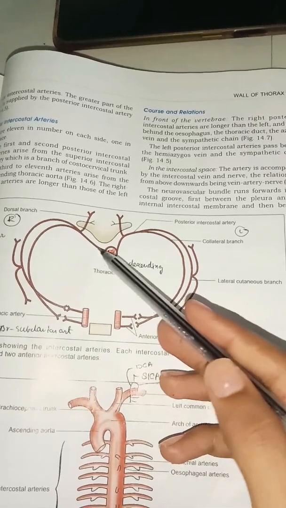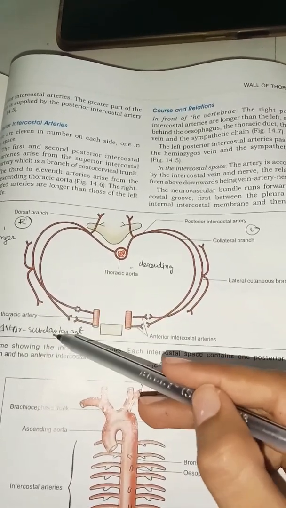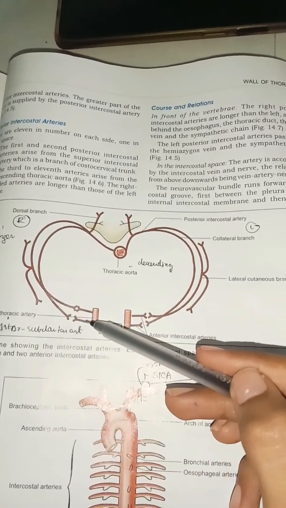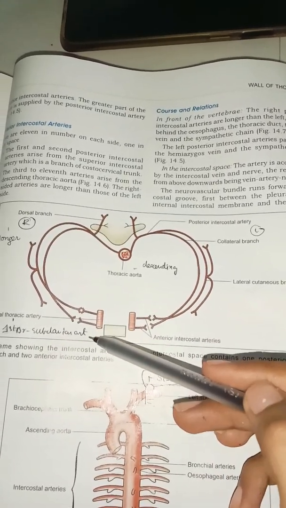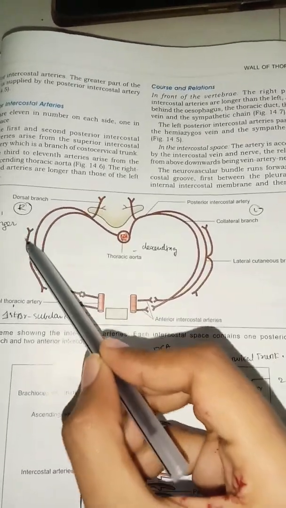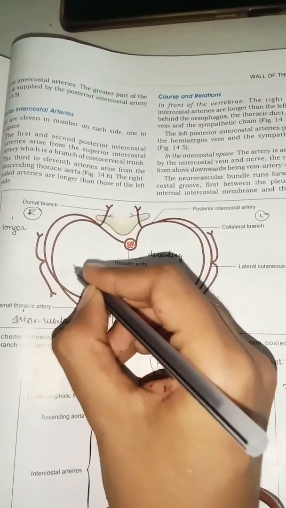So this posterior intercostal artery ends at the level of the costochondral joint, here the costochondral junction, by anastomosis with the upper anterior intercostal artery of the space. So you can see this is the upper. For example, this posterior intercostal artery is coming from rib number 5, you think, for example.